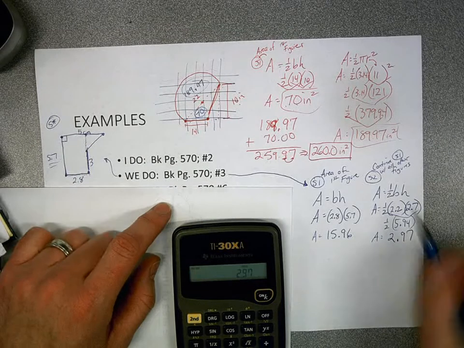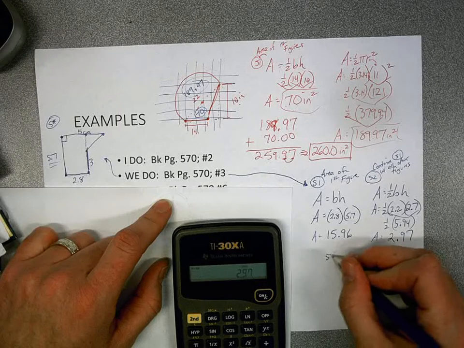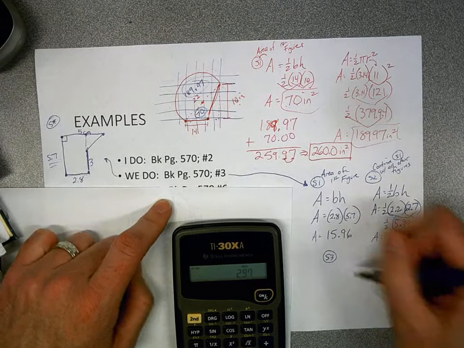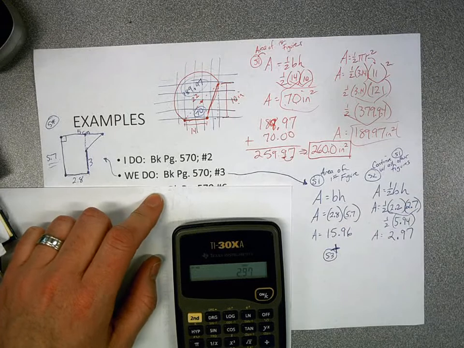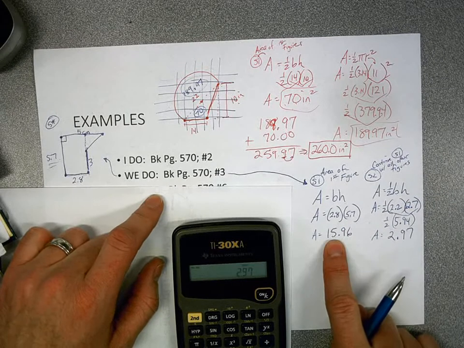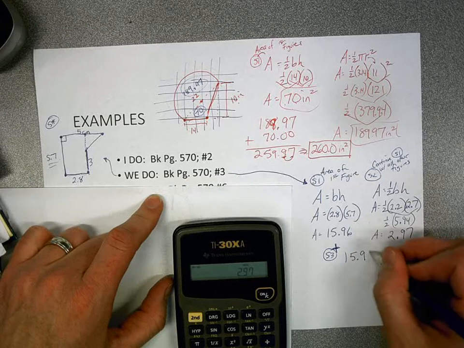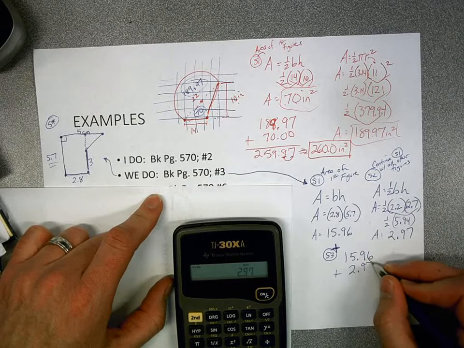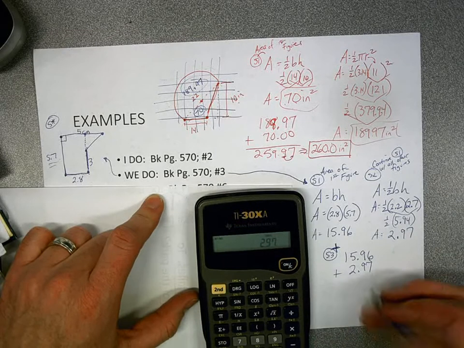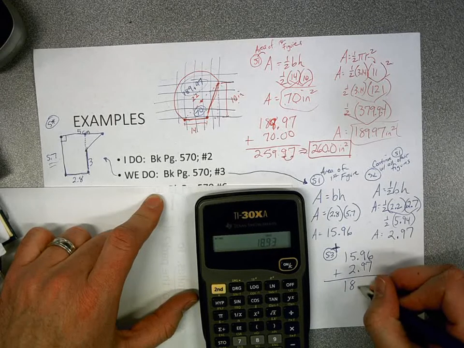Now, when we're all done with all of step 2, with all the figures, there comes step 3, and that is with a figure like this, we're going to add them, right? You have all of those squares in the one, all of those squares in the other. So for note's sake, I'm going to go ahead and rewrite it. 15 and 96 hundredths plus 2 and 97 hundredths. So 2 and 97 hundredths is already in my calculator. Plus 15 and 96 hundredths equals 18 and 93 hundredths.